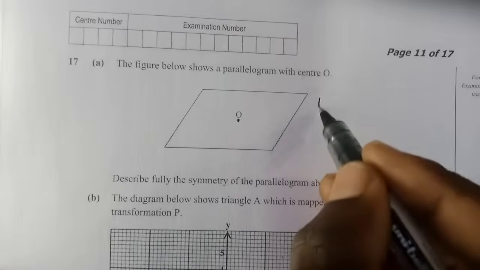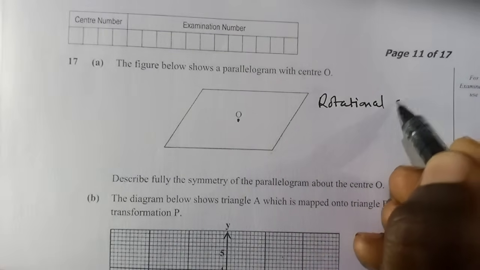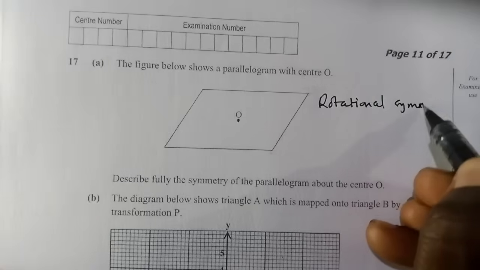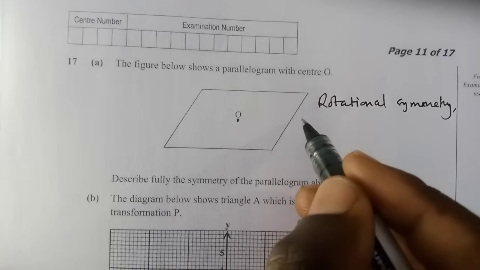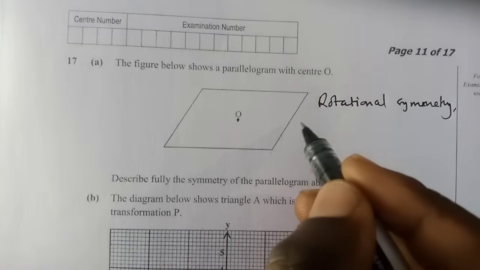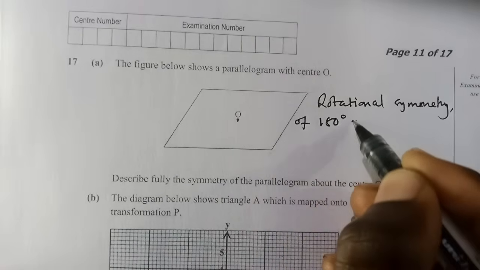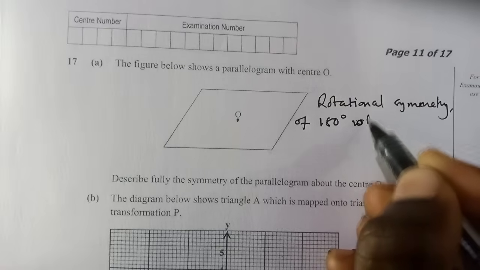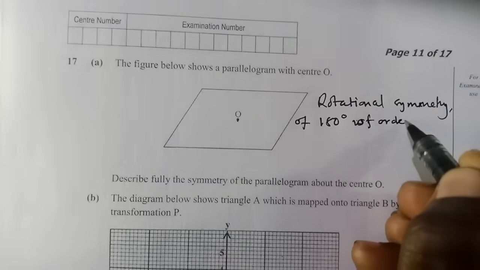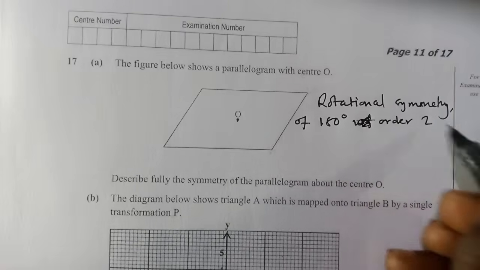This is rotational symmetry, of order 2, or over 180 degrees.